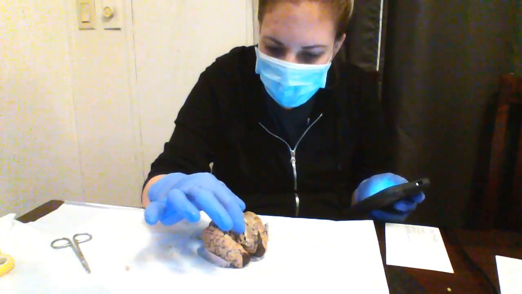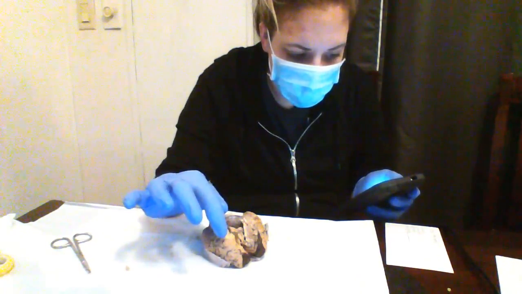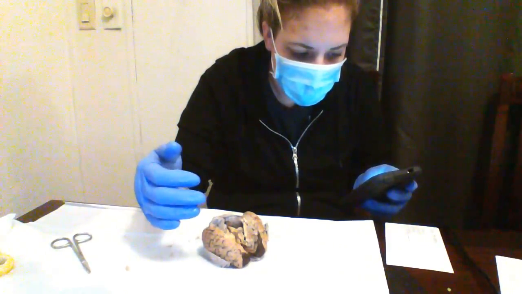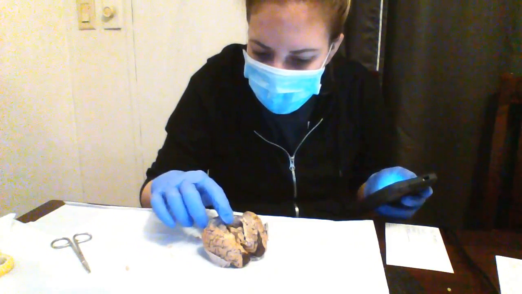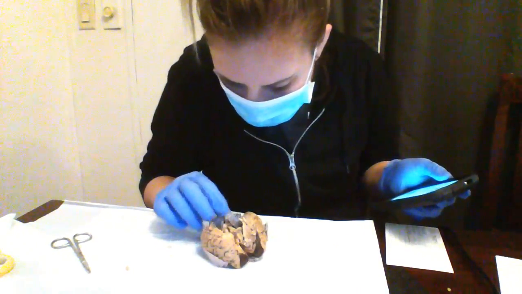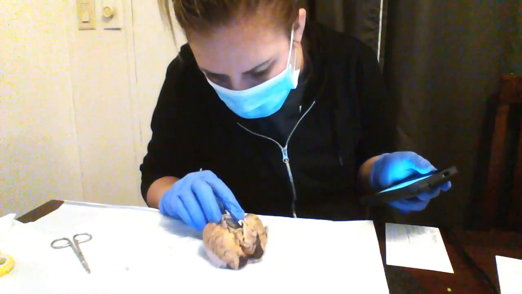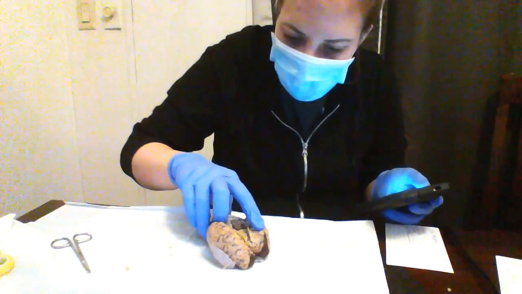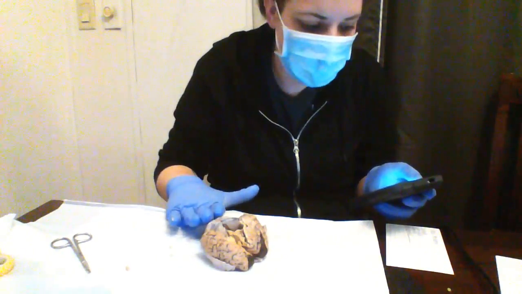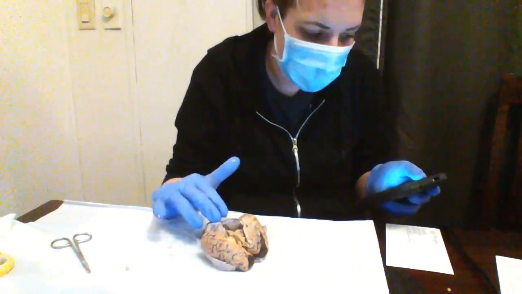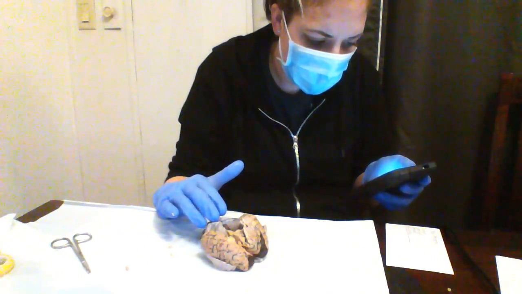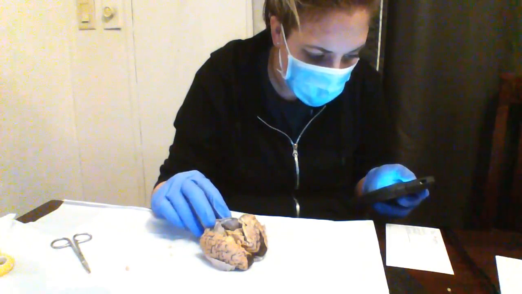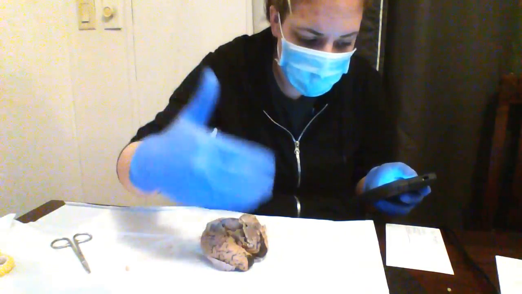The pons is in here. The pituitary gland is right above the pons. The optic nerve, you can't really see it too well, but it's up towards the front here. This is where the spinal cord is. So the pons and the medulla oblongata are located closer to the back where the spinal cord is. The pituitary gland, like I said, is in the front. The optic nerve is in the front.